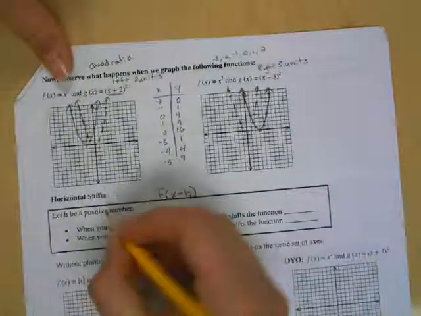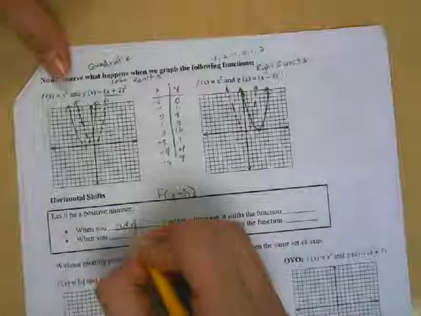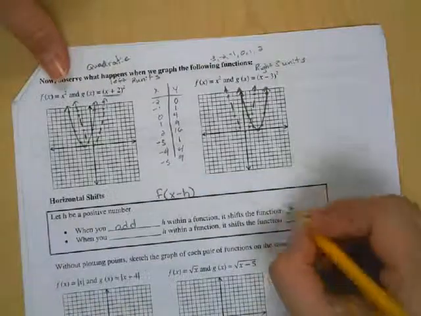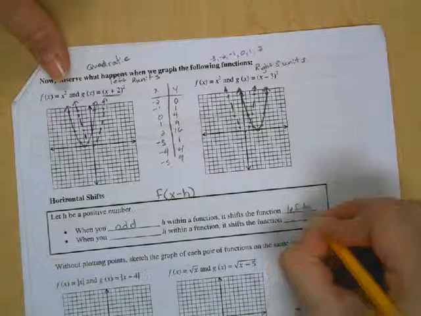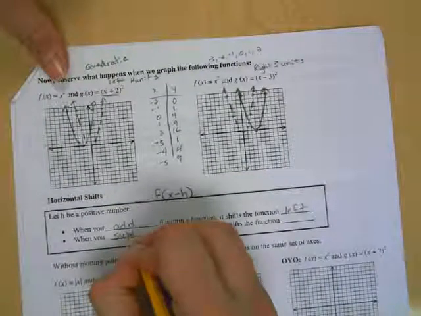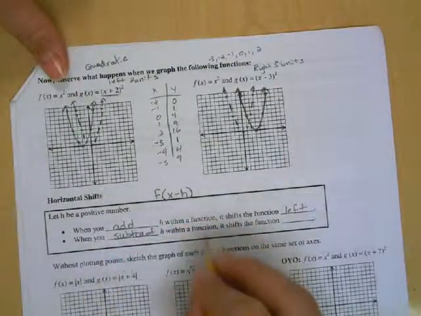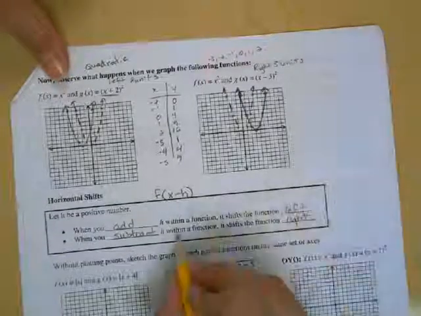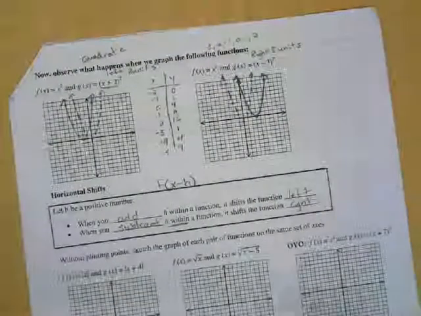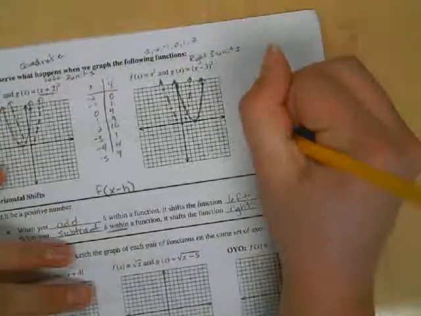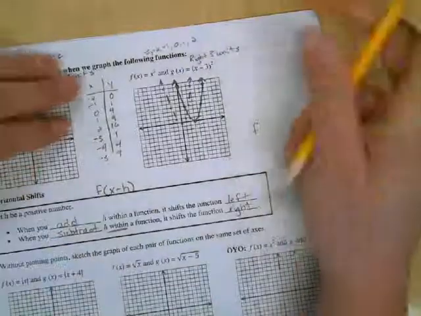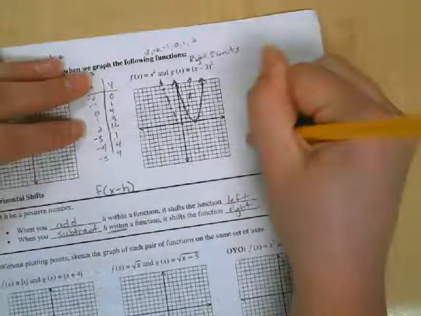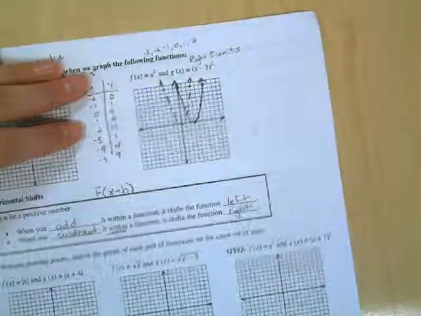So when you add h within a function, it shifts the function left. And when I subtract h within a function, it shifts the function right. Again, keyword there being within, okay, versus outside. So in general, the big picture looks like this. Well, I guess we'll get to that when we do the mix. I'll show you that when we get to the mix.